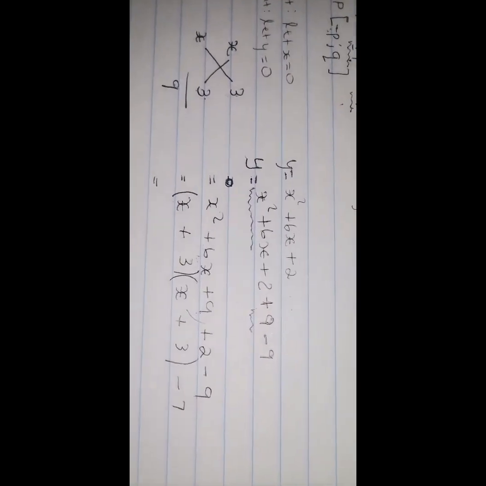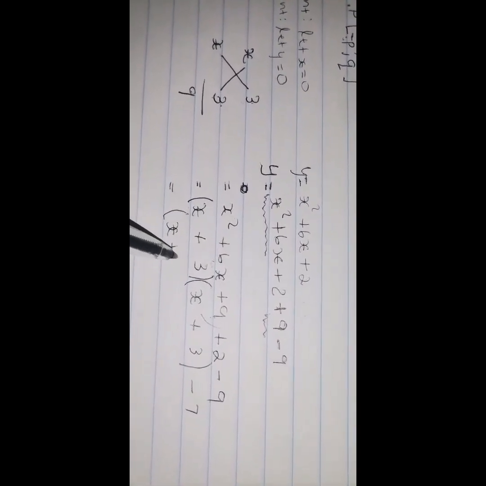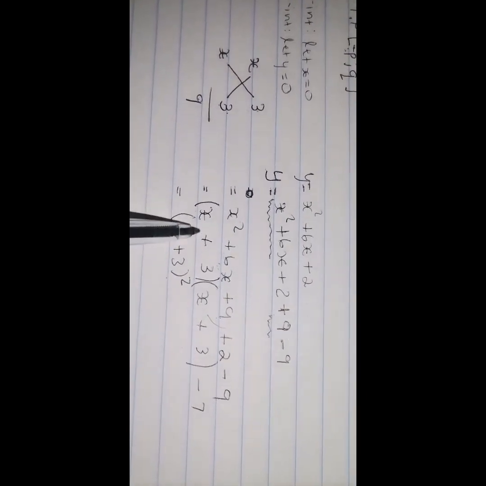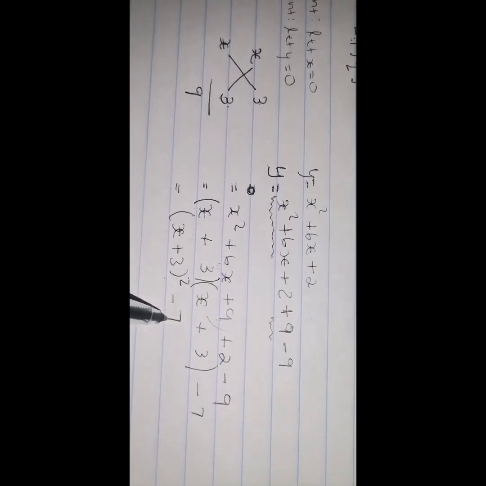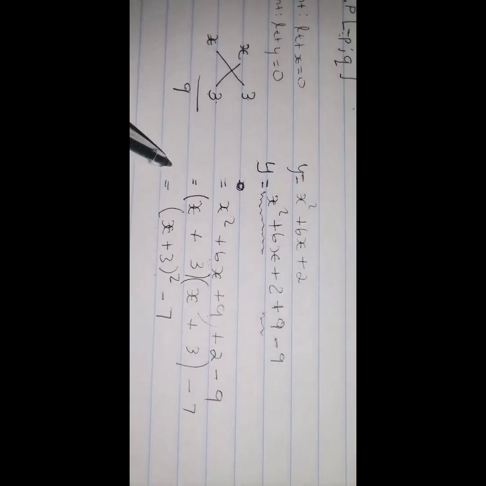Now we have a binomial here. So these two brackets are the same. So I can write them in this form: x plus 3 squared. It means there are two brackets of x plus 3. So I can put them in this form, or I can write this term in this form. Then I'm done.